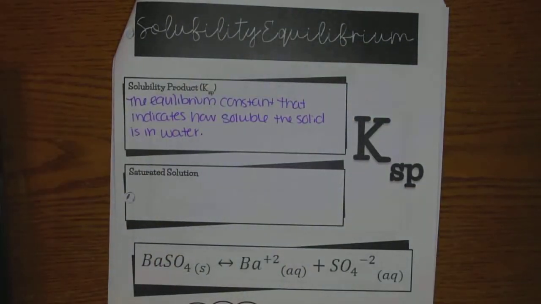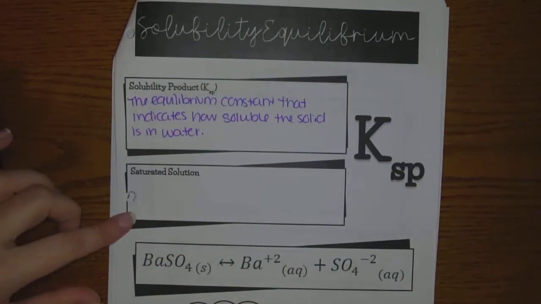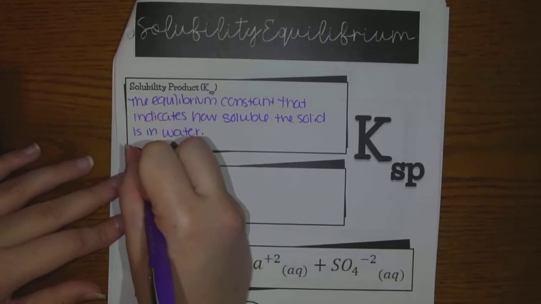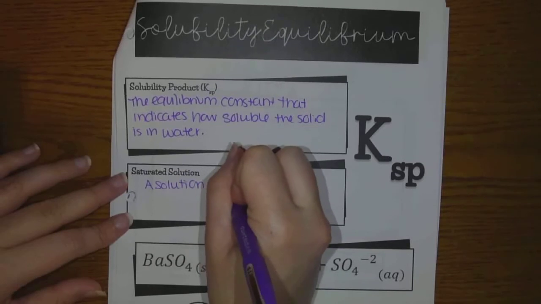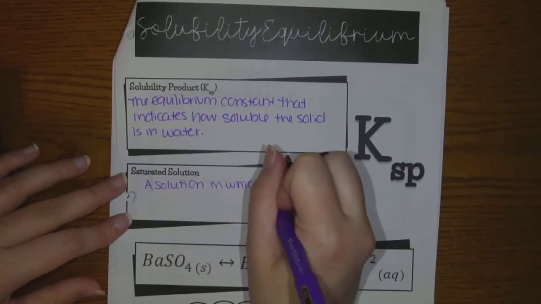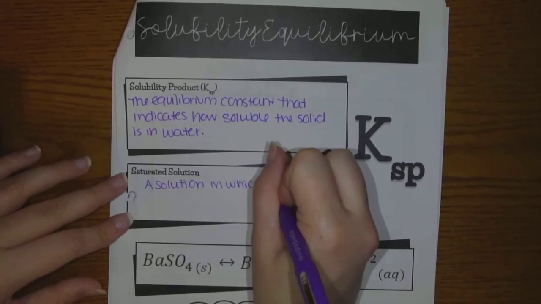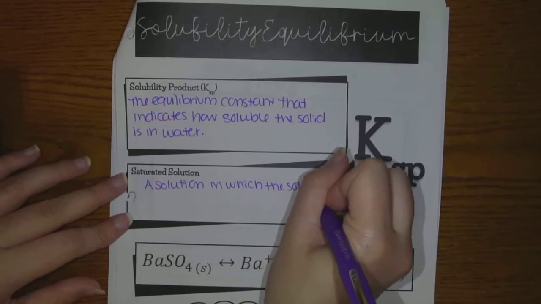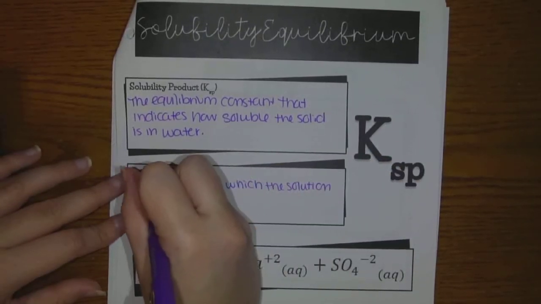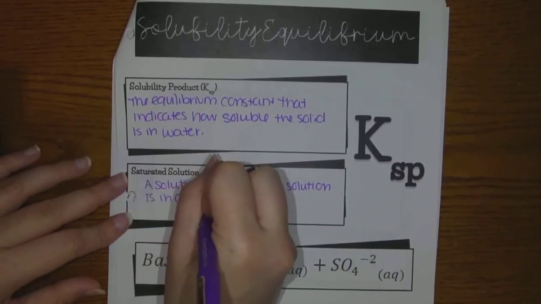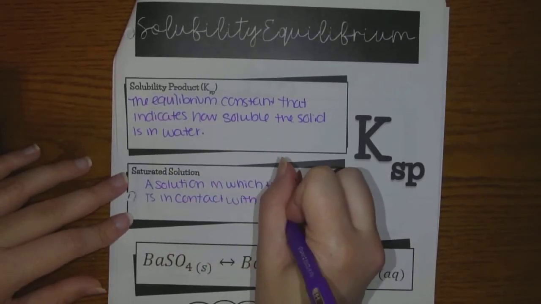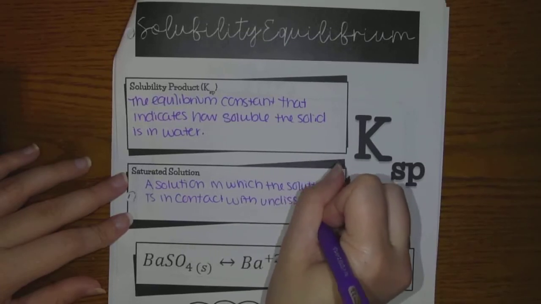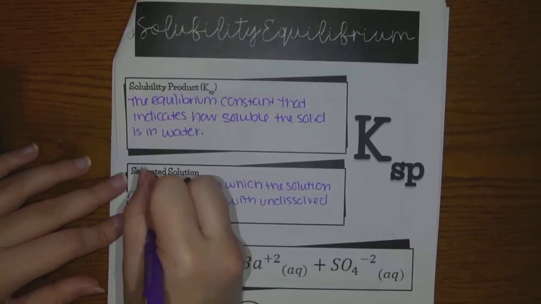In order to do that, we need to have a saturated solution. And that essentially is a solution in which the solution is in contact with undissolved solid.